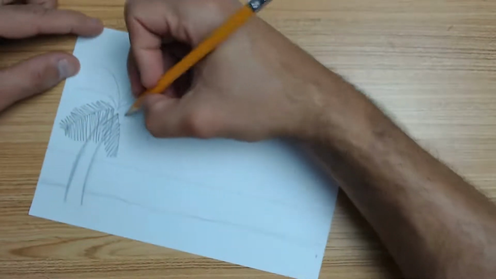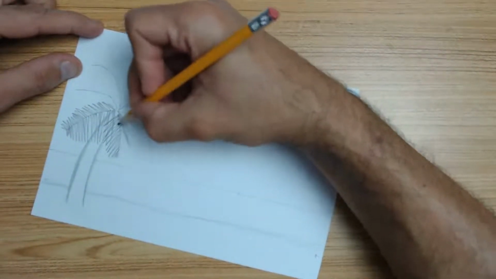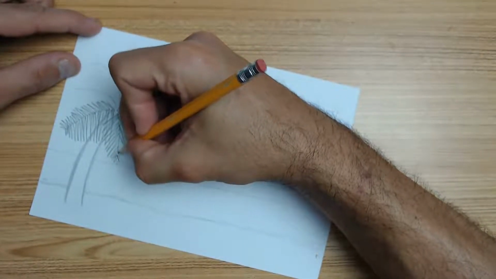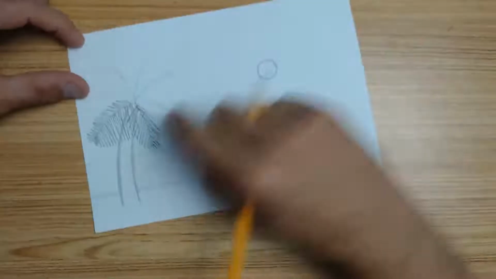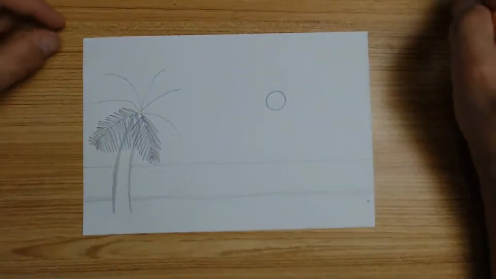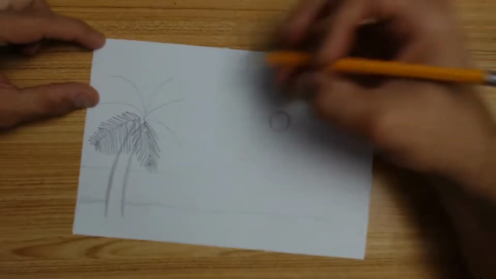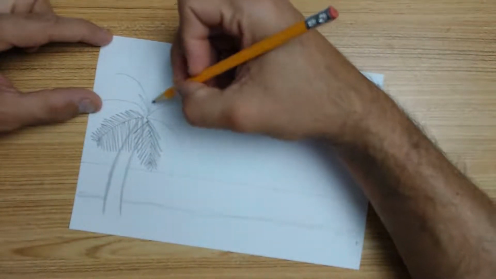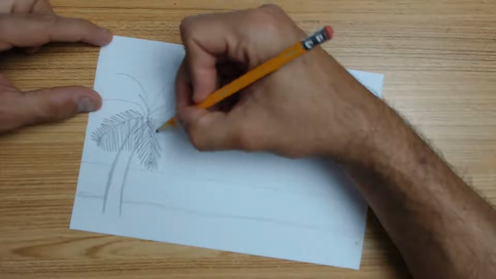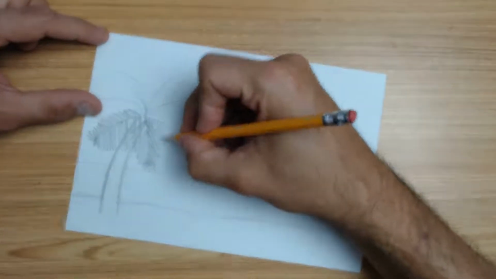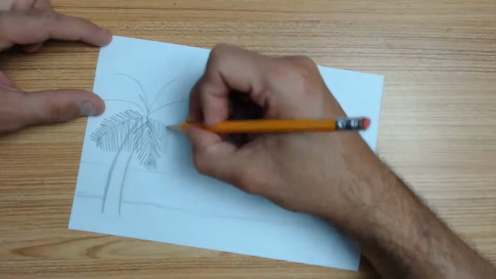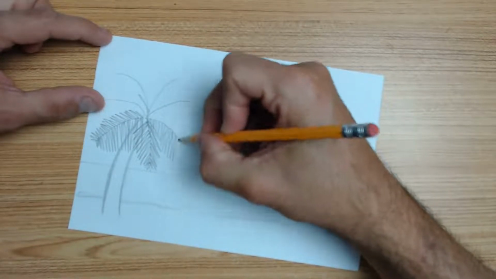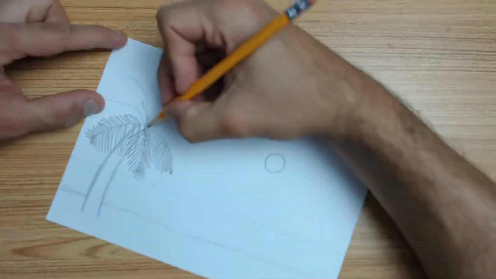Small one, thick one, small one. You see how it's starting to take shape? I know it's a mess here at the base because there's a bunch of them. So thick one, hiding back there. You don't have to draw it if you know it's there and there's something else already there.